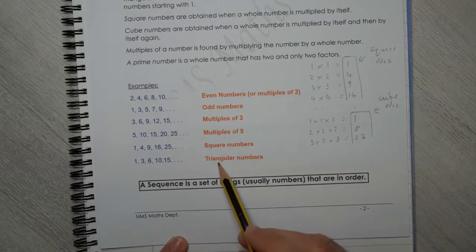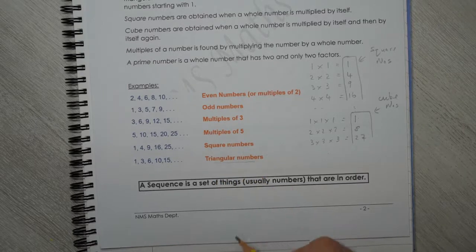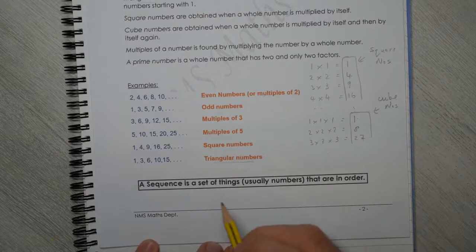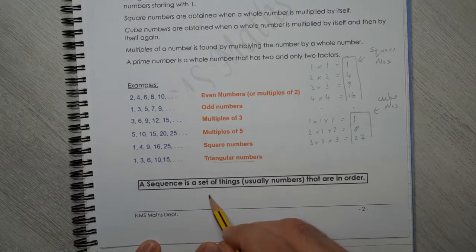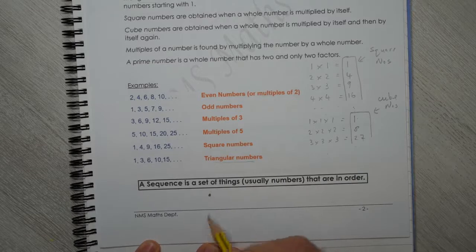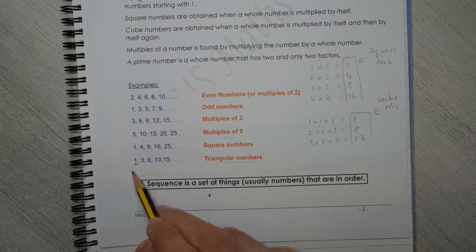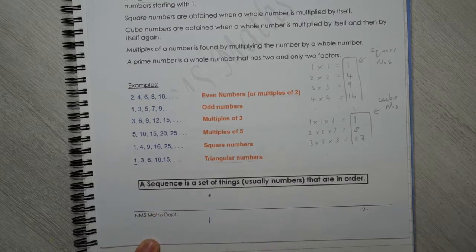Now, here you have also triangular numbers. These are not very common, but it's here, so I will explain it as well. When we start with just one dot, we have only one dot, so the sequence will start with 1.